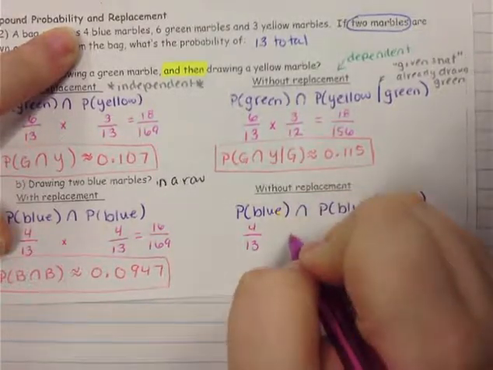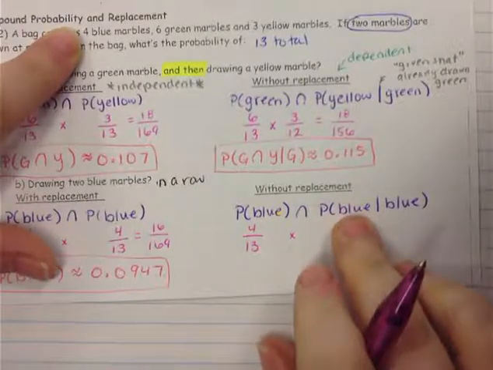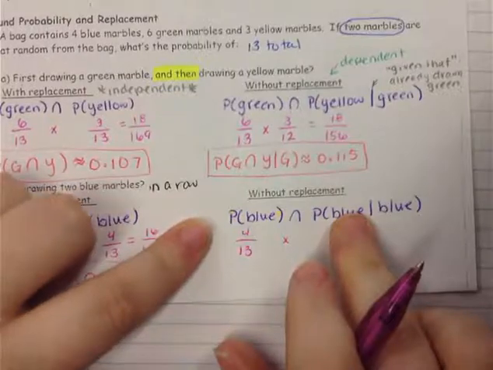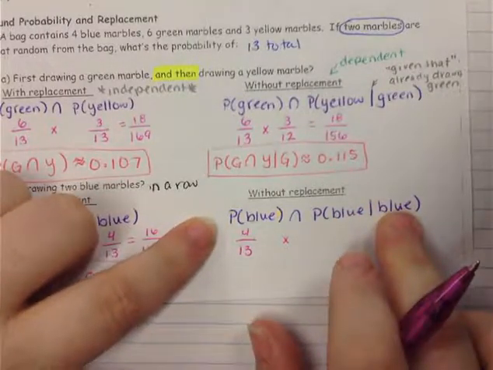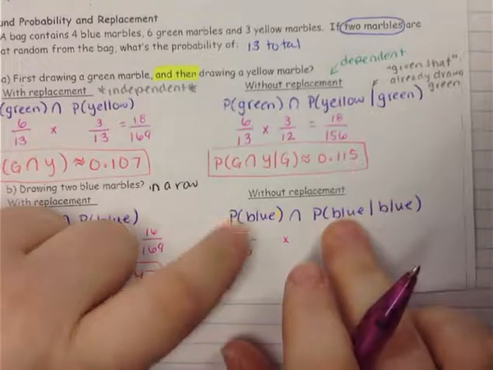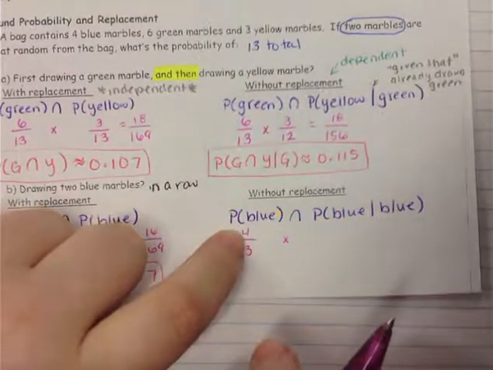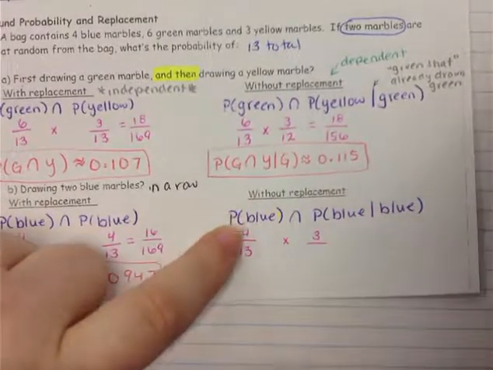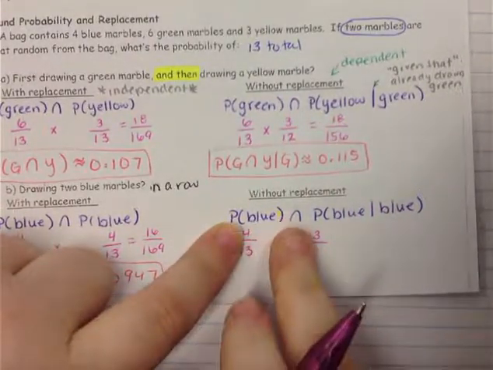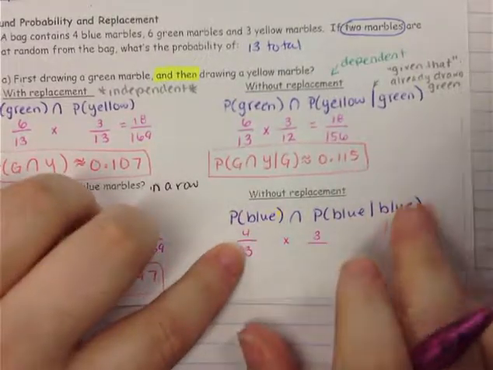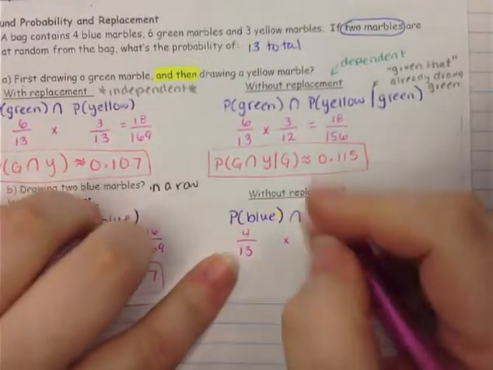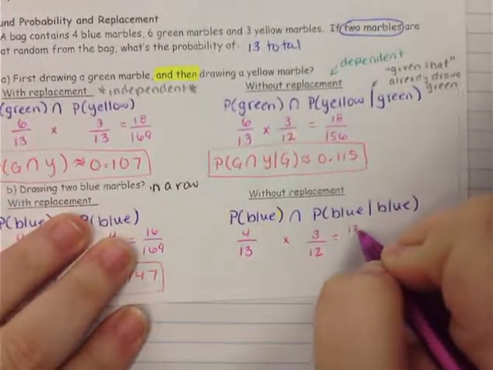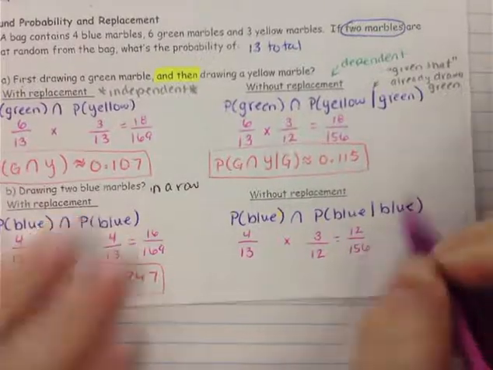Intersect means times. Now, probability of blue given blue. What that means is I want a blue one, but I never put back the other blue. So there were 4, but I never put back this one that I pulled out. So how many blue ones are left? There's only 3 blue ones left because I never put back this blue. And how many actual marbles are left in the bag? There's only 12 marbles left in the bag. So 4 times 3 is 12 over 156.